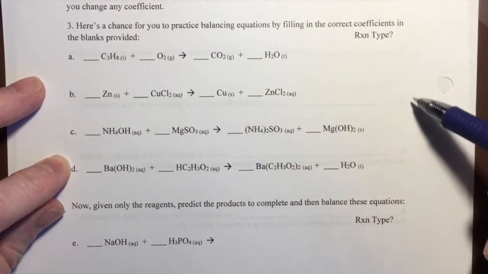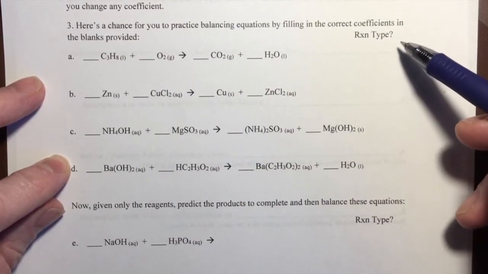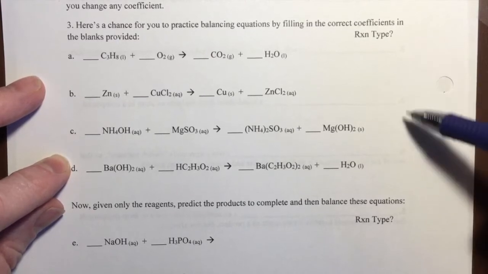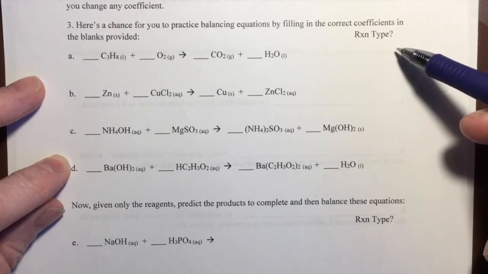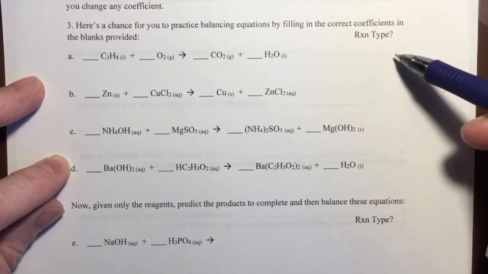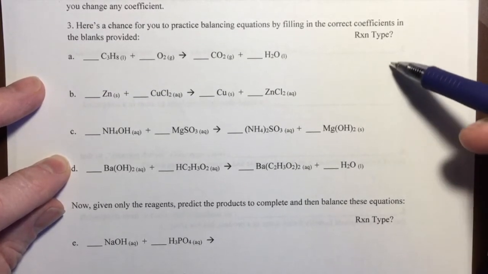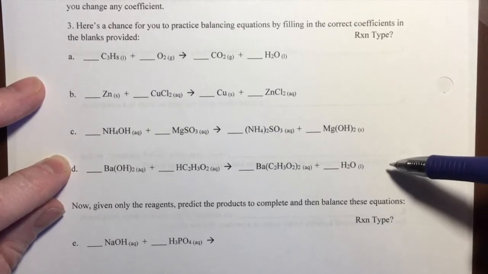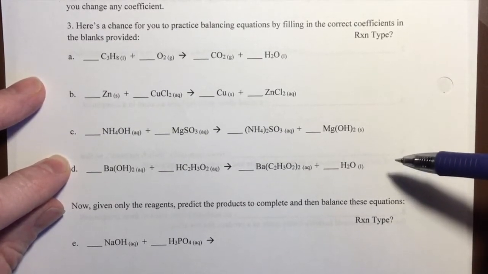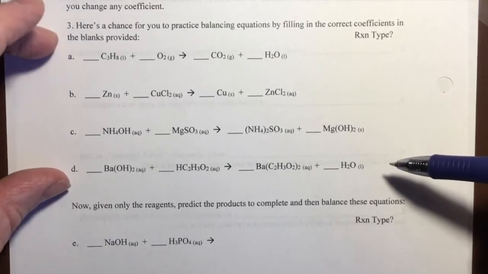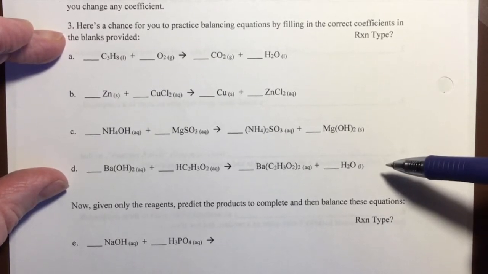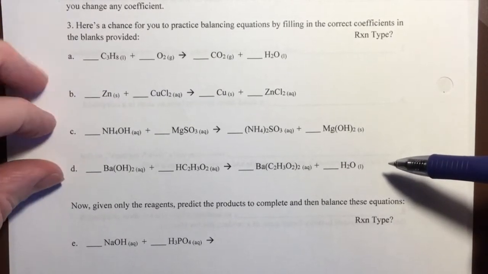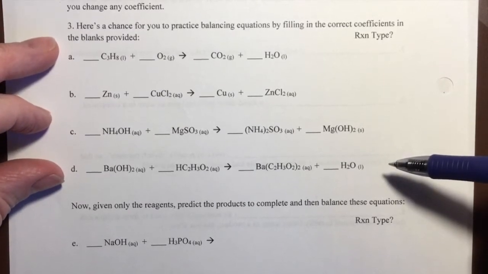And then over here on the right, I'd also like for you to see if you can identify the type of the reaction it is. And you can just put an abbreviation for the reaction type. So we're helping you to develop that skill of identifying the type of reaction. So pause the video now and do these first four. And when you're done, continue the video and I'll work through them for you. So just A, B, C, and D. Go ahead and pause the video now and do those.